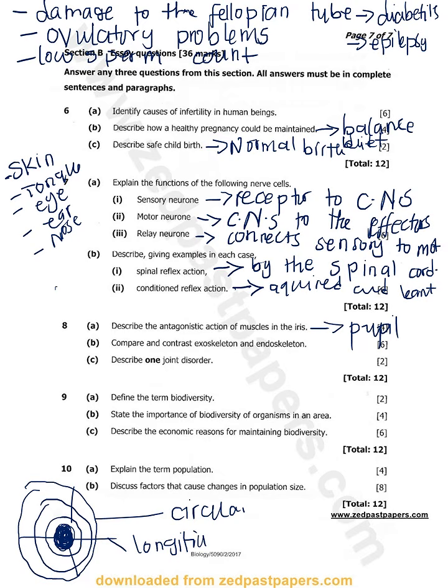Both exoskeleton and endoskeleton are used to protect soft organs. Another similarity is that both are used for locomotion. In terms of differences, the exoskeleton is found on the outside of the body, while the endoskeleton, such as the bones, is found inside. Thus the name endo, meaning inside.